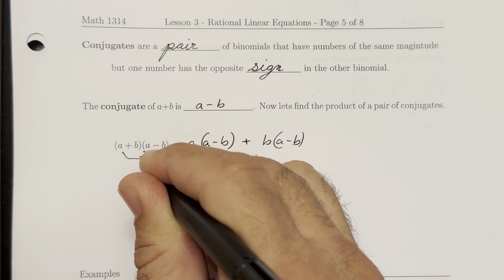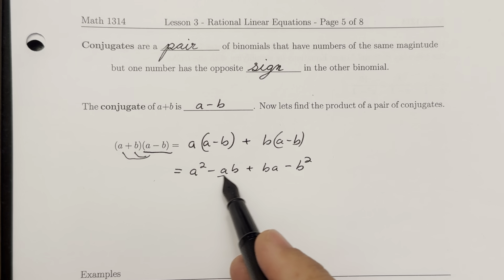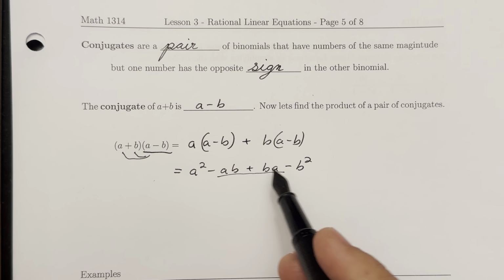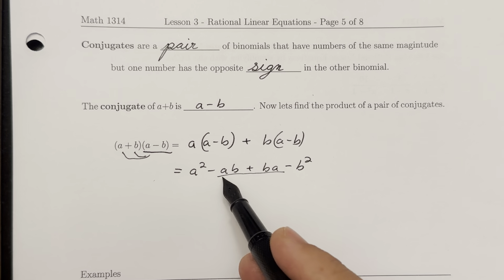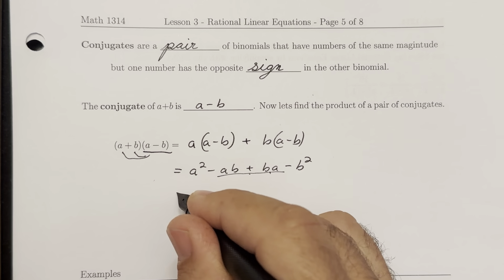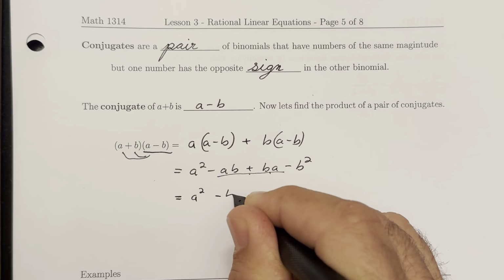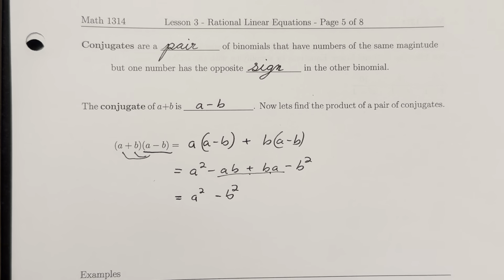So when we do this, we get a squared minus ab plus ba minus b squared. Notice these two are the same. Actually, they have the same magnitude, but they have opposite sign. Negative ab plus ab is 0. So the result here is simply the difference of squares, a squared minus b squared.